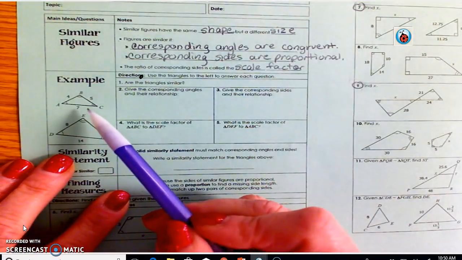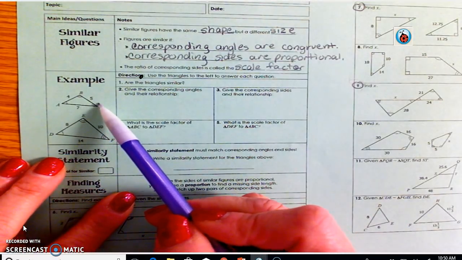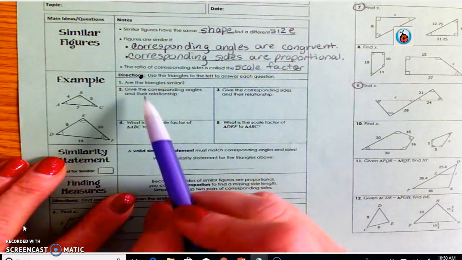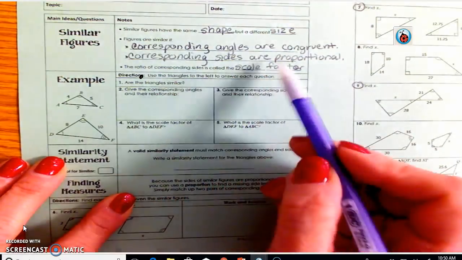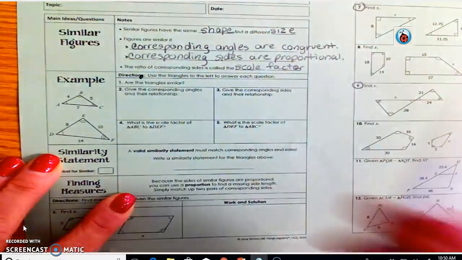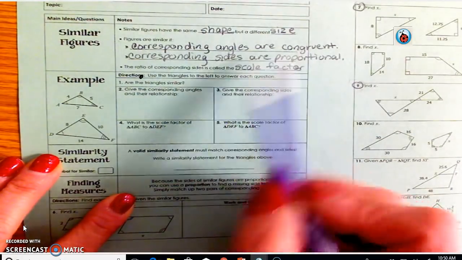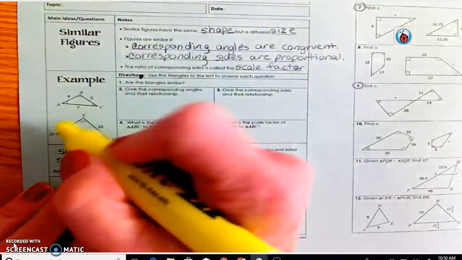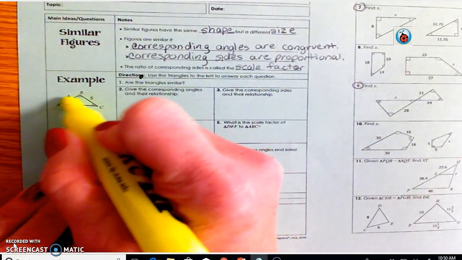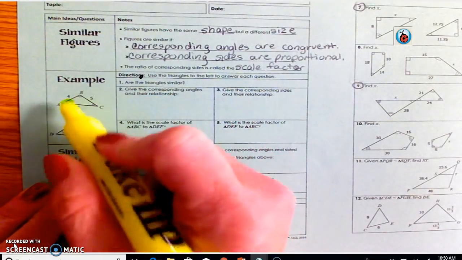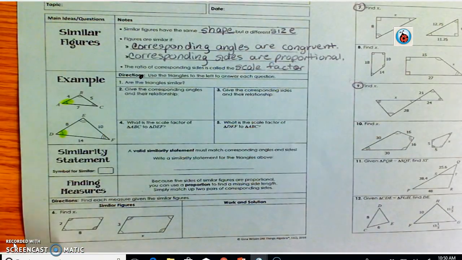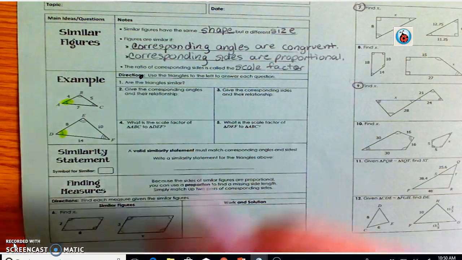Okay, so look at this example. We have two triangles here, triangle ABC and triangle DEF. Are these triangles similar? Well, we have to look at the first condition, if corresponding angles are congruent. If you notice these arcs for angle A and angle D, they have the one arc through, and that means that they are congruent.